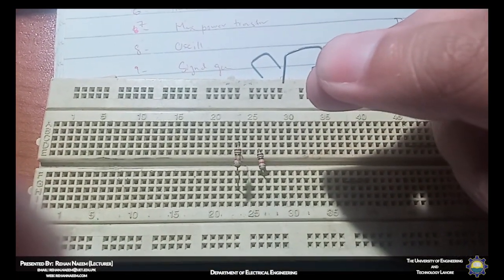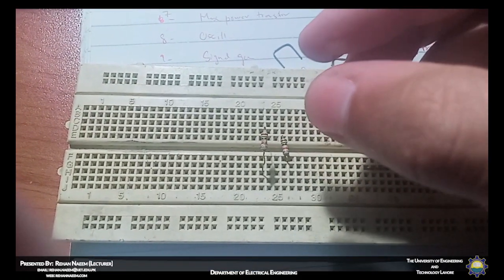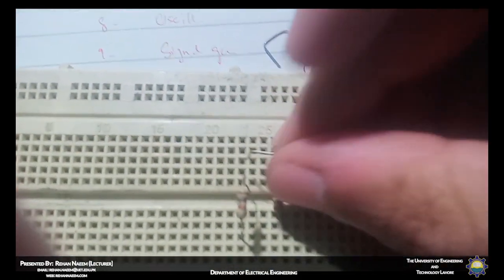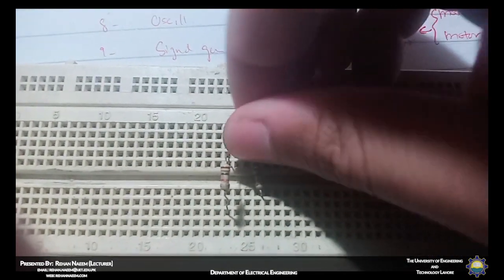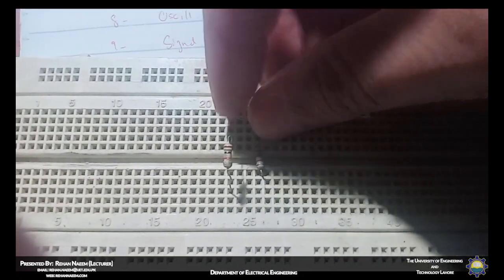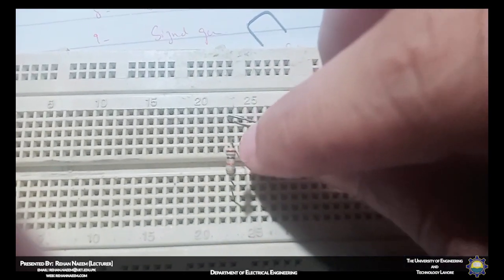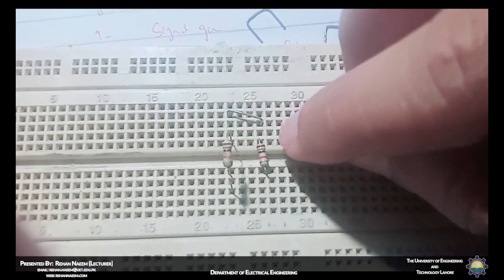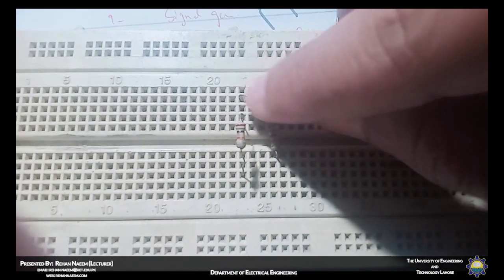This is a jumper wire. Jumper wire is simply a conductor, and how will I connect? I can connect it like this. Insert one leg of the jumper over here and the other leg of the jumper over here. Clear? Now you can see that this leg is connected to this leg externally through this jumper wire.